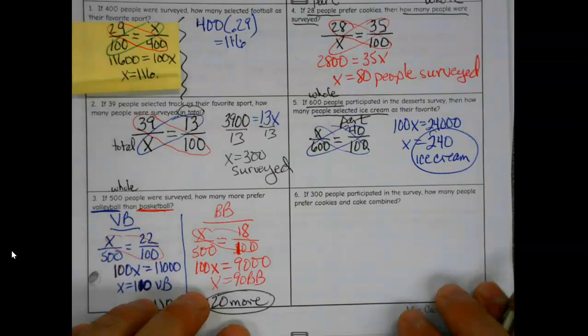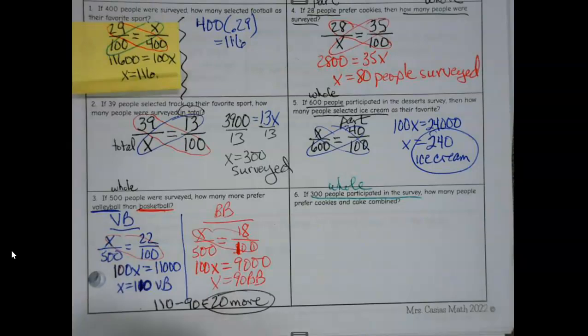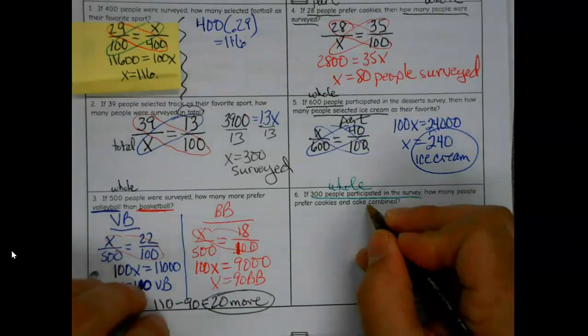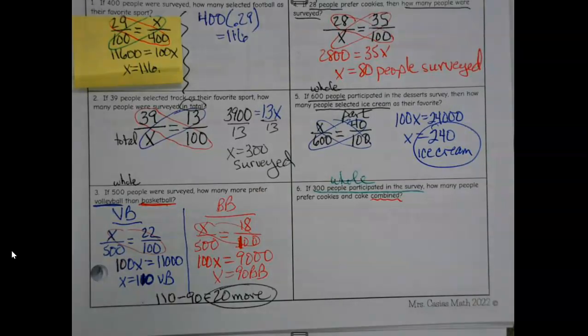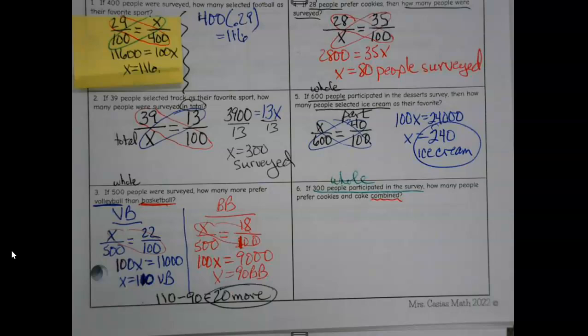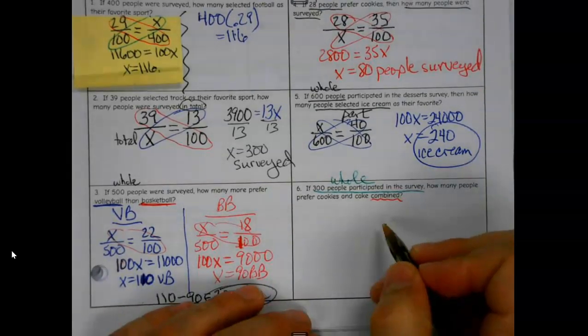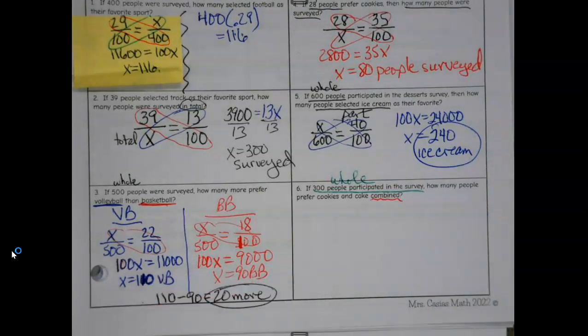If 300 people participated in the survey, you're like, okay, that's the whole, just like the other one was. How many people prefer cookies and cake combined? Not the difference, not more of one than the other, but combined. So just like we did on the other one, we do need to figure out cookies and cake, or do we? Let's see here. We could add. We could. 45 and 20. I like it.